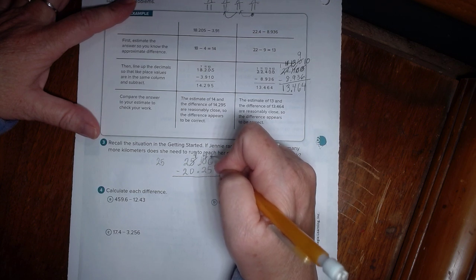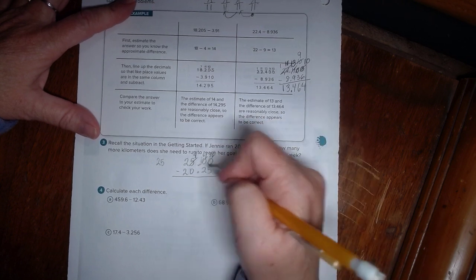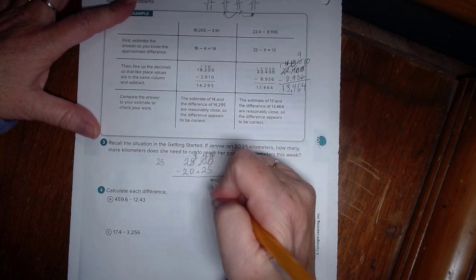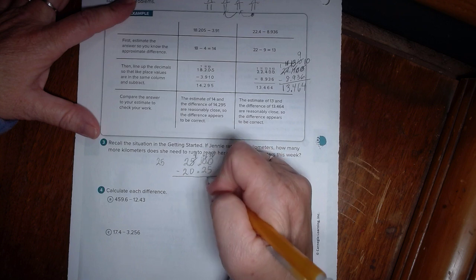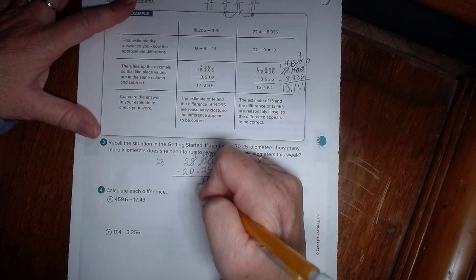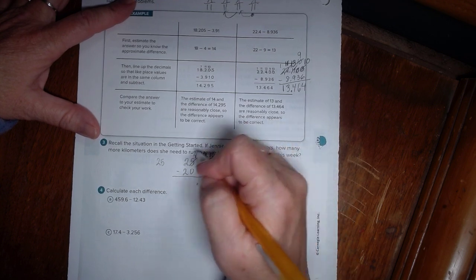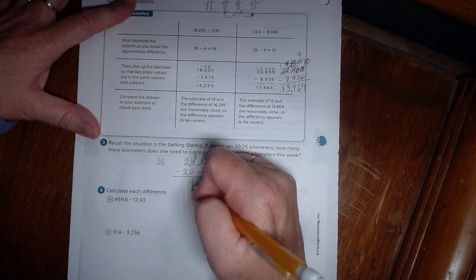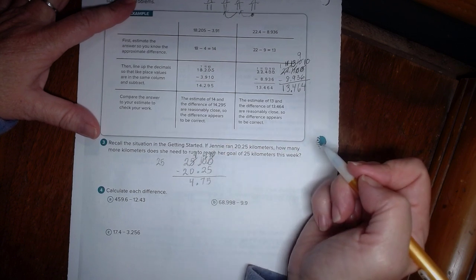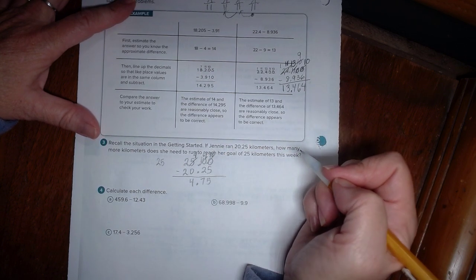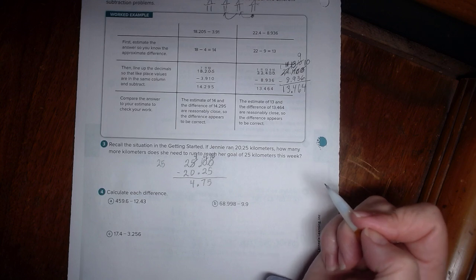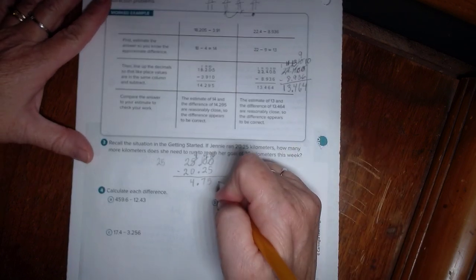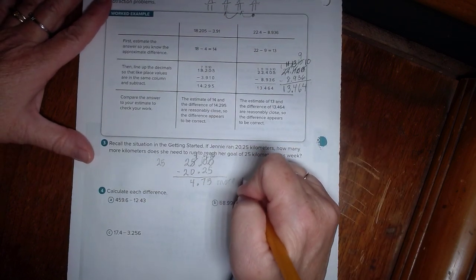And now that 0 is a 10. Now we have 10 minus 5, which is 5. 9 minus 2 is 7. Decimal point stays in line. 4 minus 0 is 4. 2 minus 2 is 0. We don't need to write that. So she needs to run 475 hundredths more kilometers.